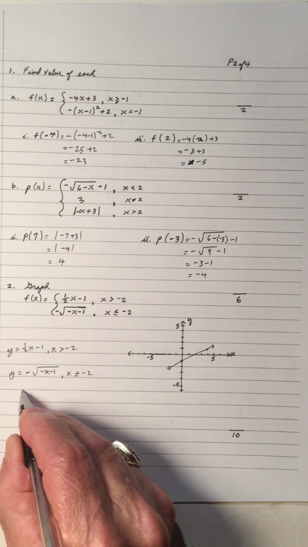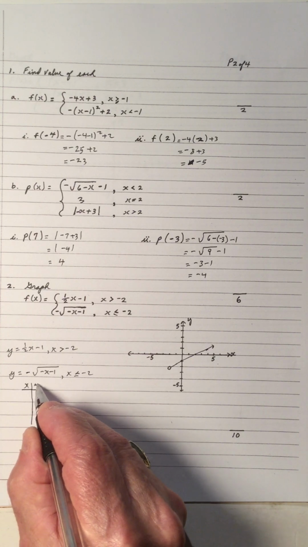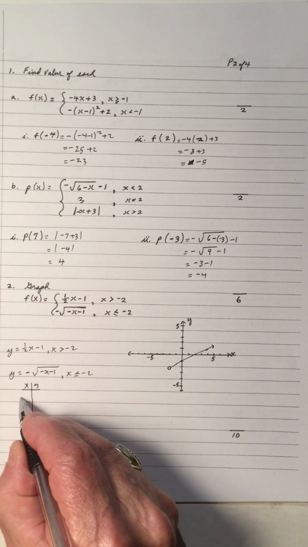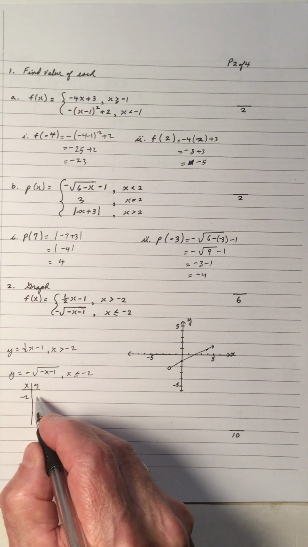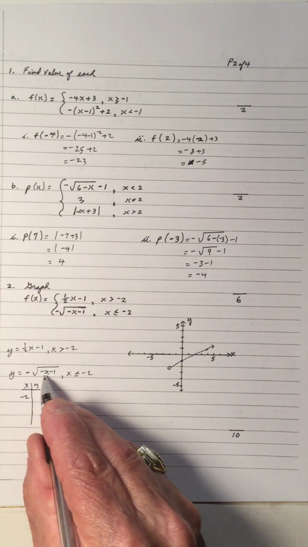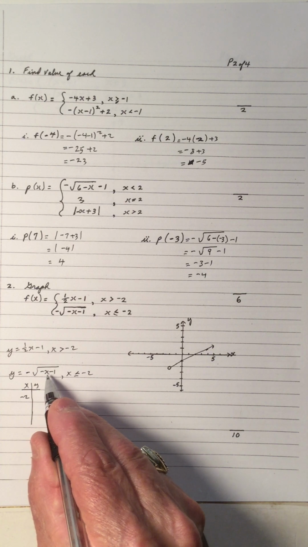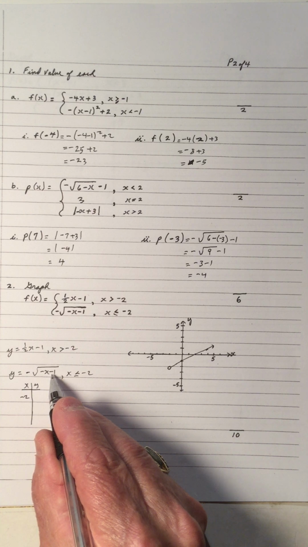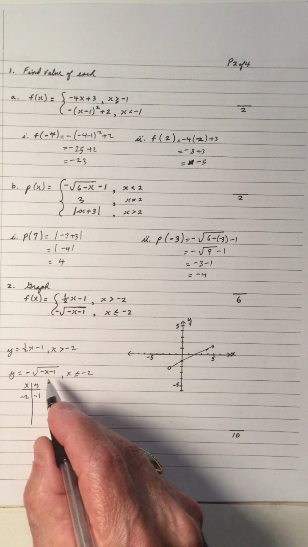So if we do a table of values on this one, it starts at -2. Put the -2 in here. The negative of a -2 is 2. 2 minus 1 is 1. The square root of 1 is 1. So that gives us -1.